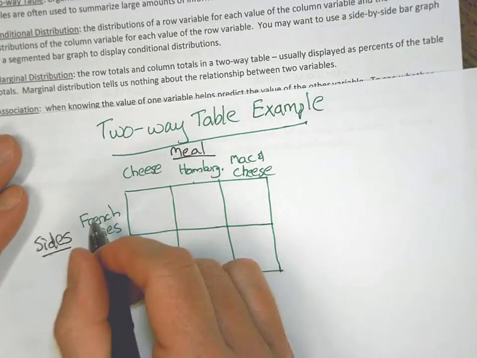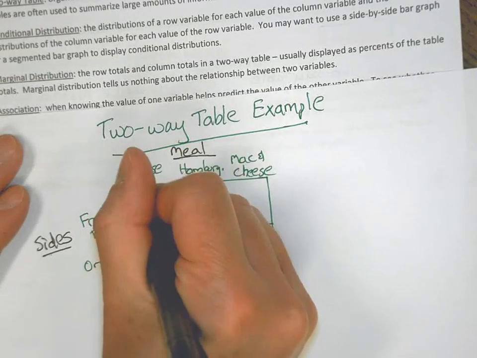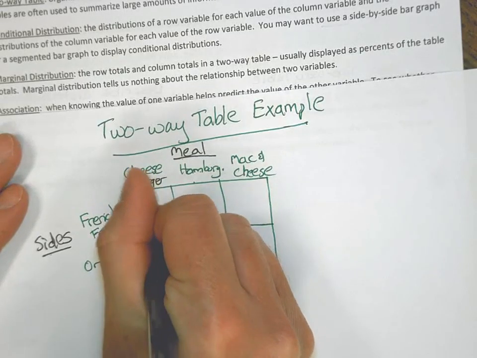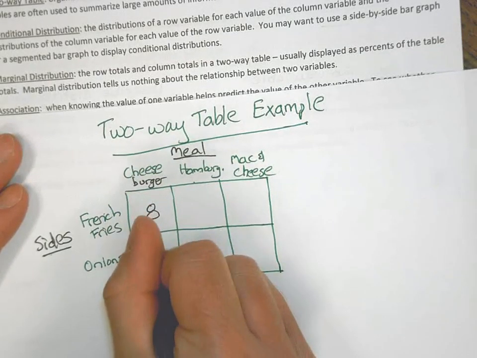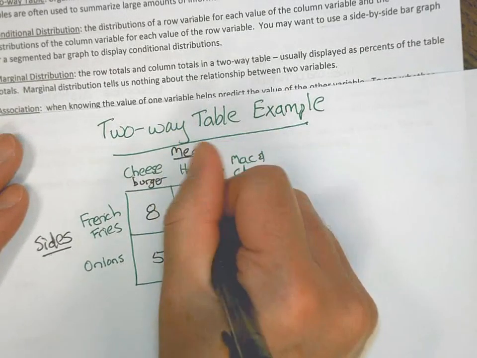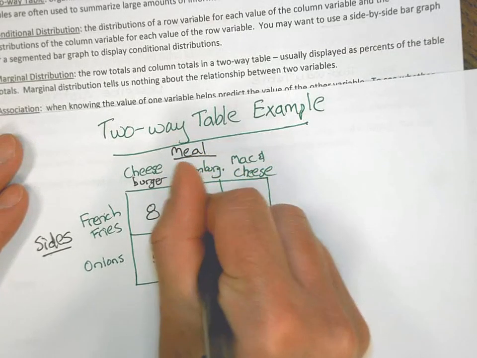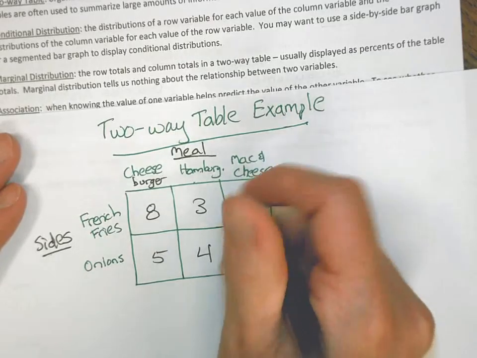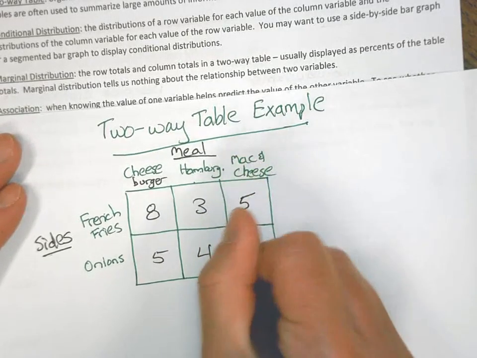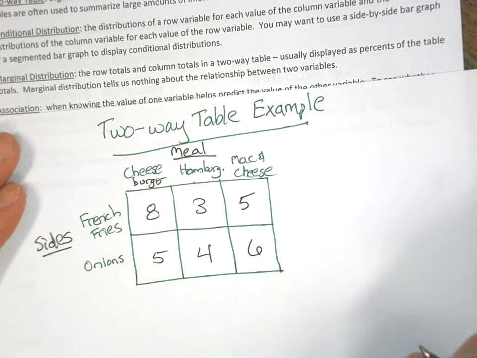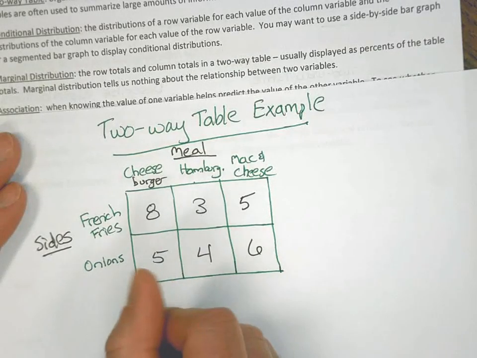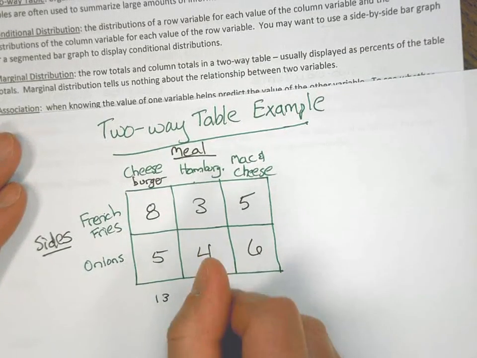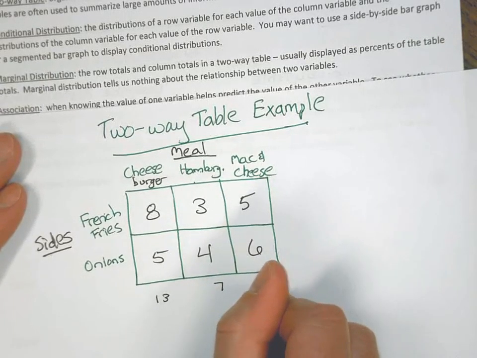And then so if somebody had French fries with a cheeseburger, maybe there was 8, maybe 5 had onion rings instead. For those that had hamburgers, maybe there were 3 and 4. The mac and cheese, maybe we had 5 and 6. We can figure out our whole count, our totals going down for those that had cheeseburgers compared to hamburgers and compared to those that had mac and cheese.